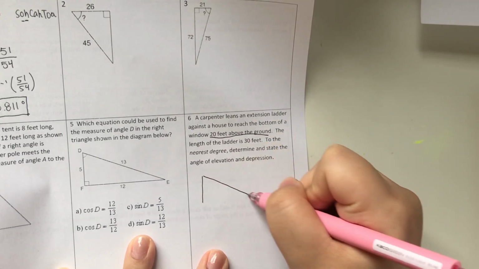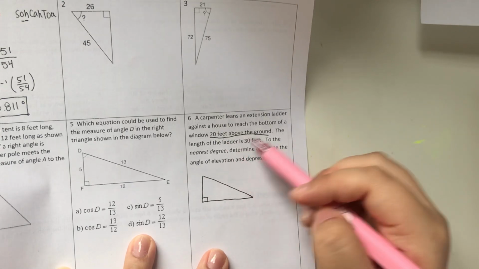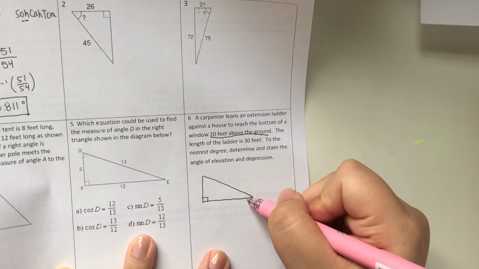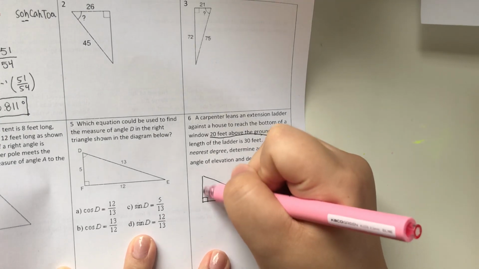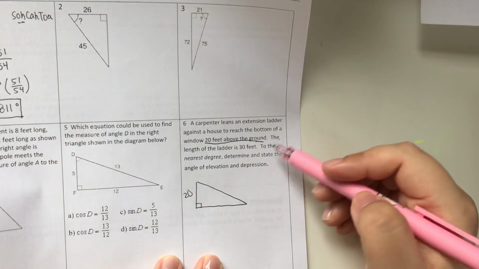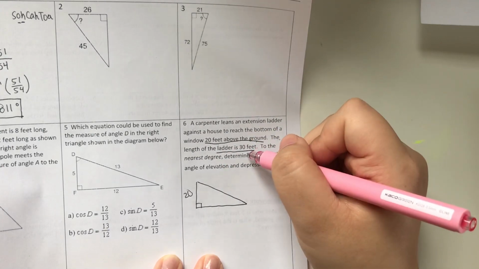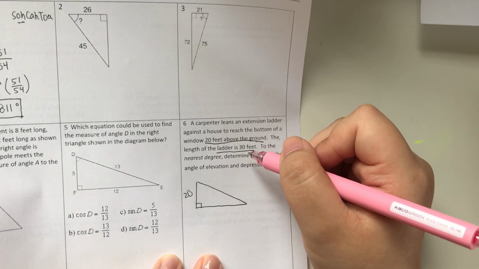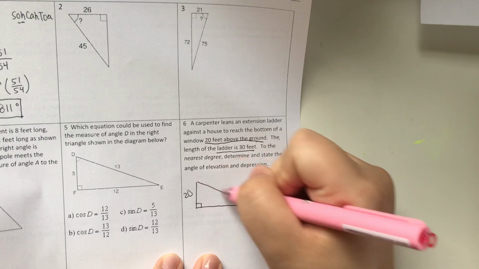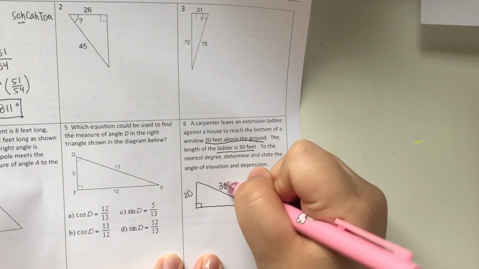Again, we're looking at a right triangle, right? So it says 20 feet above the ground. The ground is always going to be on the bottom, 20 feet above the ground. So that means it's going to be this side, 20 feet above it. So this is going to be 20. The length of the ladder is 30 feet. Now, I could promise you, 99.999% of the time, the ladder is going to be your hypotenuse because it's leaning against the wall. So this is going to be my 30.